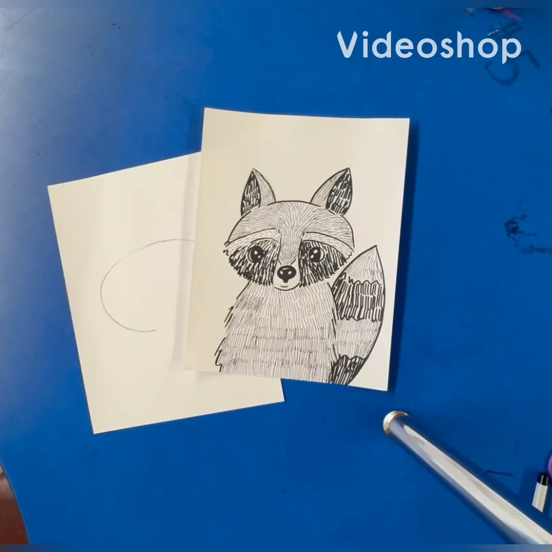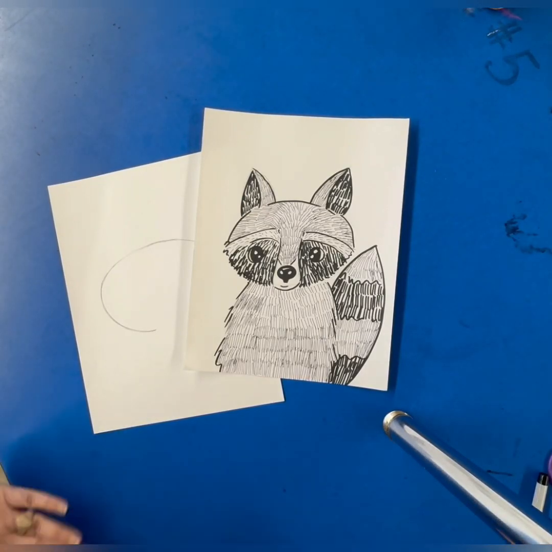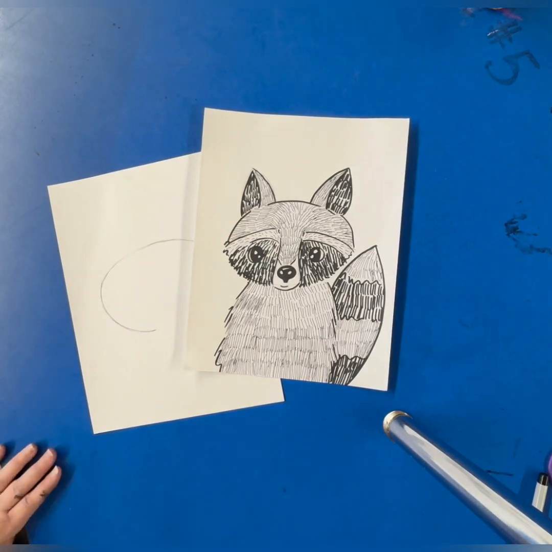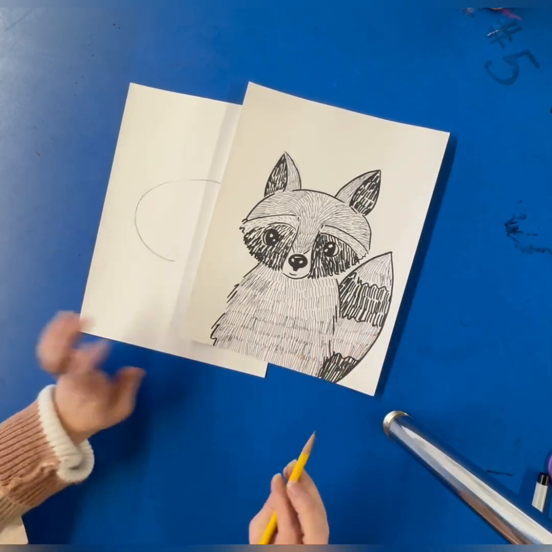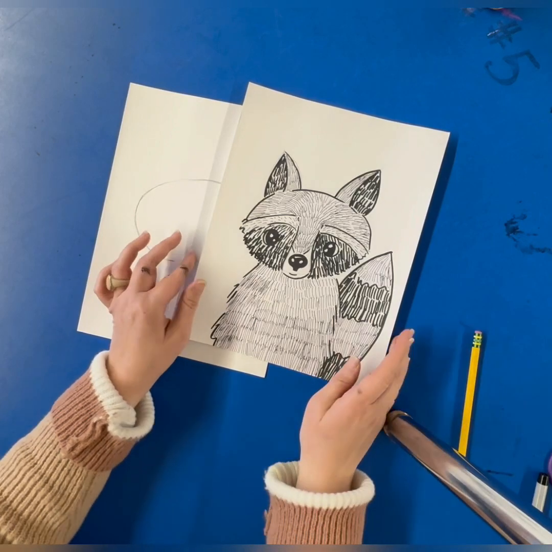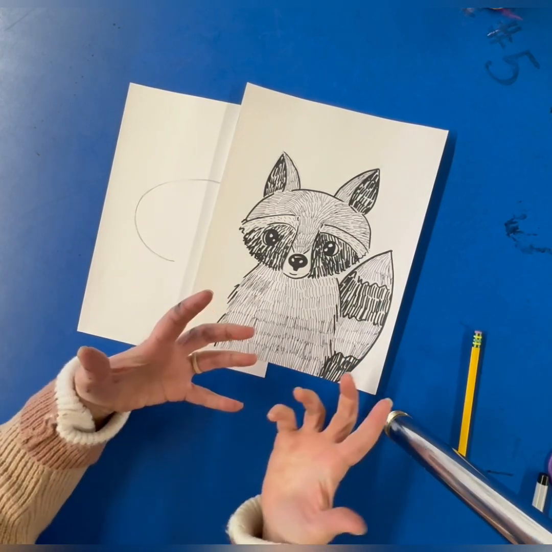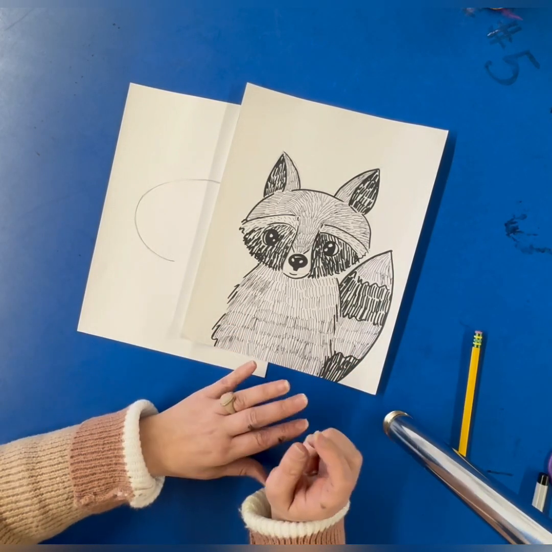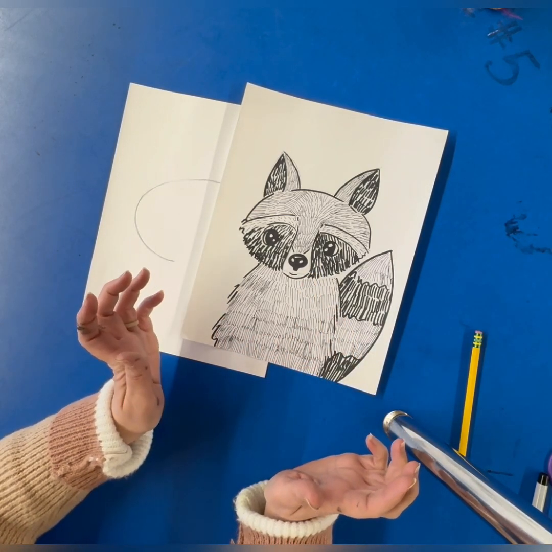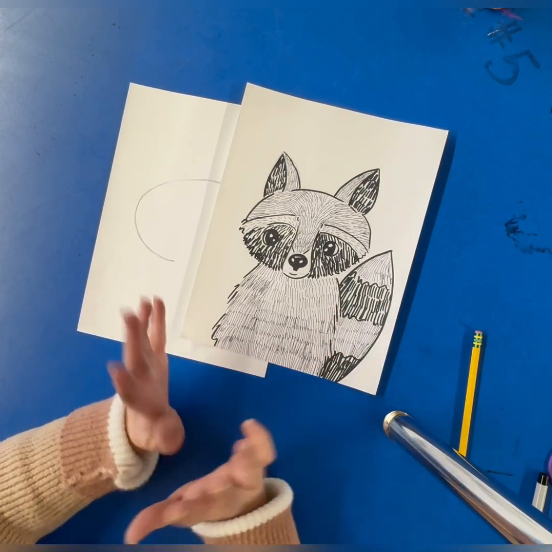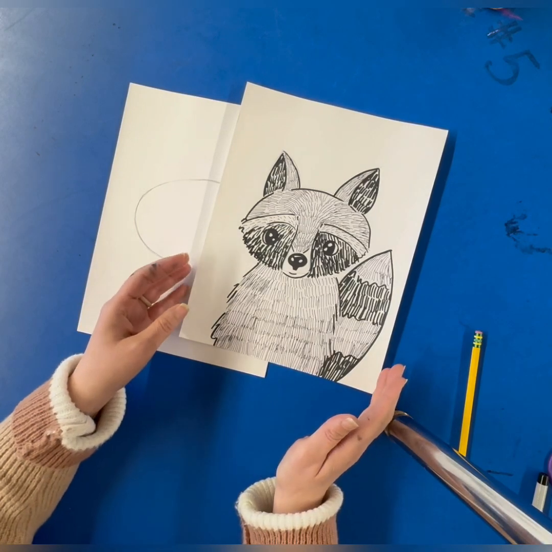Okay guys, today we're going to be talking about texture and value, and we're going to use lines to create our texture and our value. Okay, we're going to draw these raccoons. Raccoons are great because they have fur, which gives us the texture that we want. And then they also have different values on their bodies of fur. They're all different grays and blacks and stuff, okay?